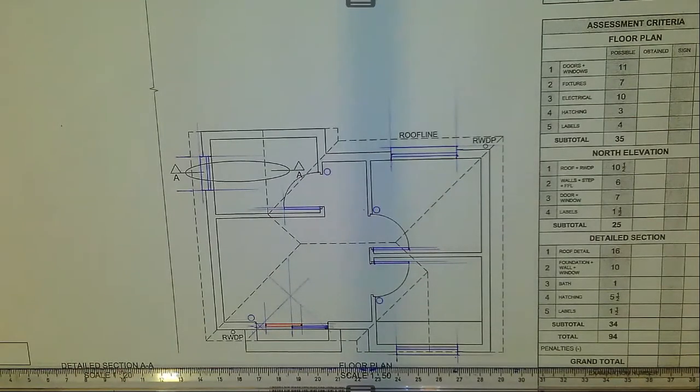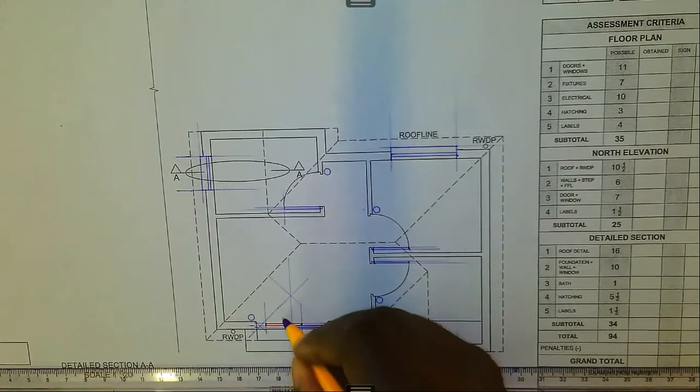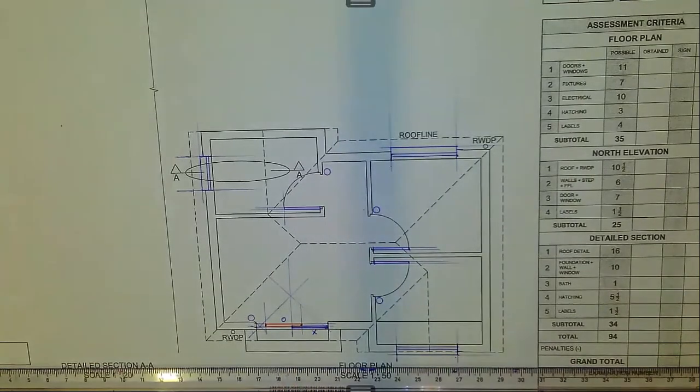This is also a convention with regards to the representation of a sliding door. The part which does not move, right, is noted as X, like that, and the part which moves is noted as O, right?